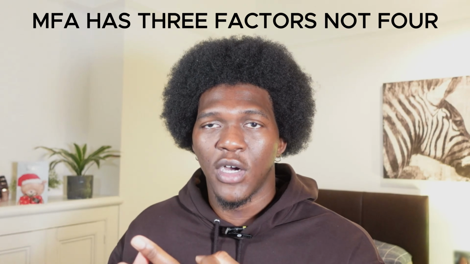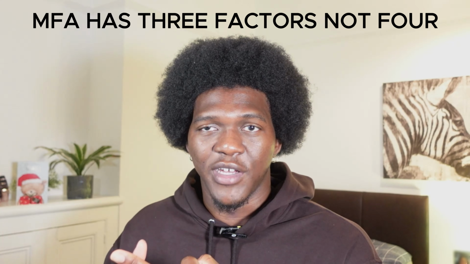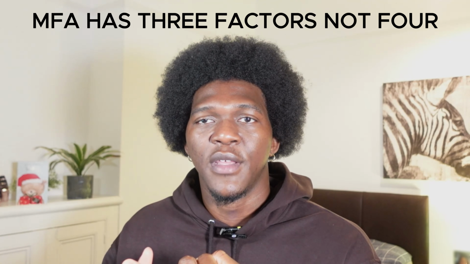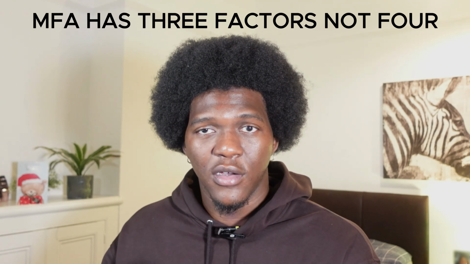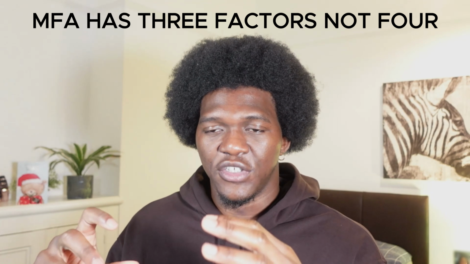You can use MFA, which is multi-factor authentication. With multi-factor authentication, you have to consider, I think, four things. It has to be something you know, something you are, something you have. That's three. Something you know, something you have, something you are. I think I'm missing one. But basically, you're combining them.